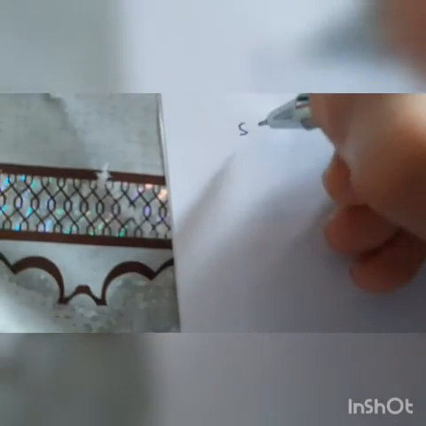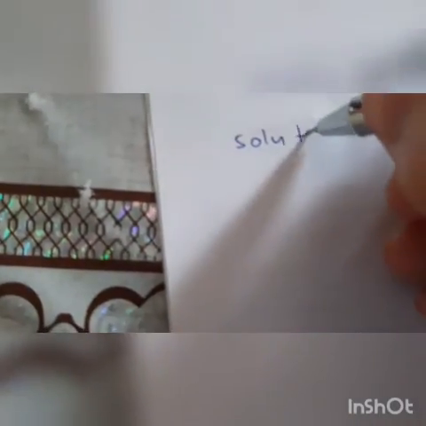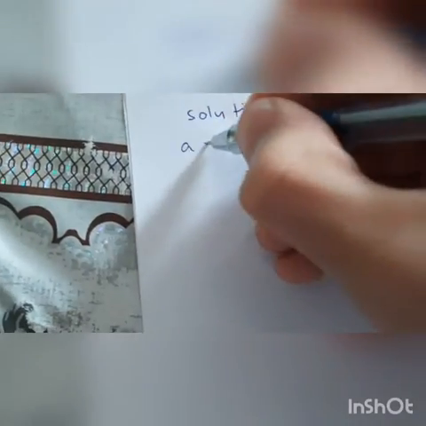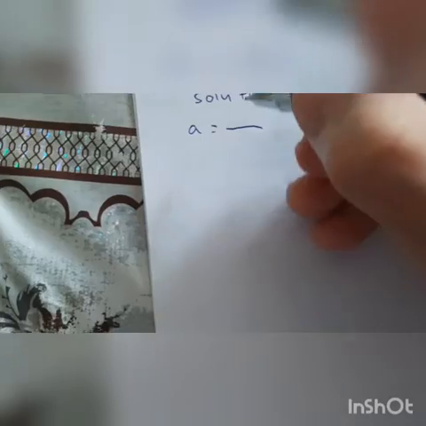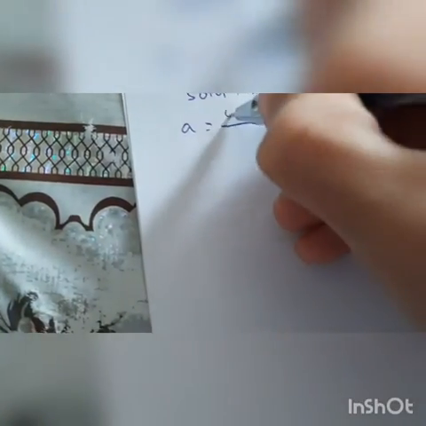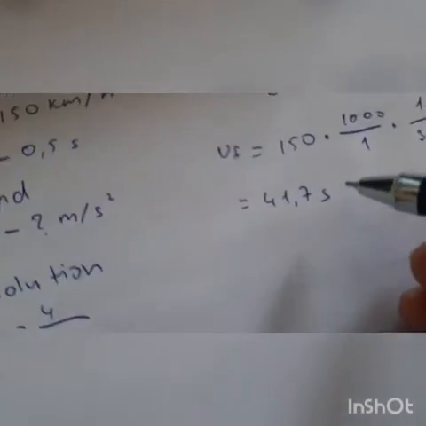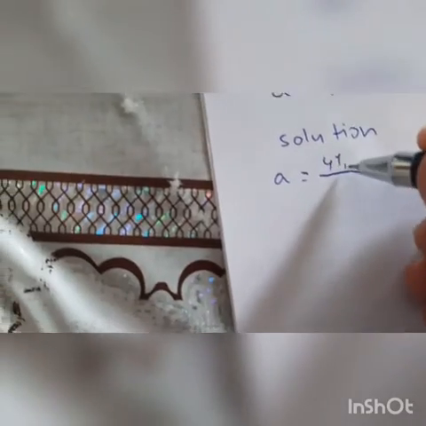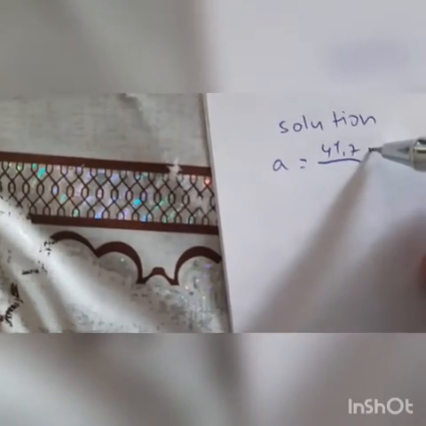And let's write the solution. Acceleration equal to final velocity, 41.7, minus 0 initial. Our initial velocity is 0 because it's not given.